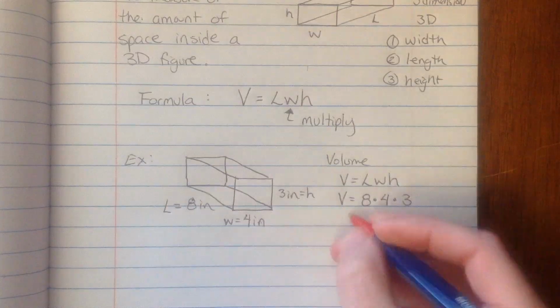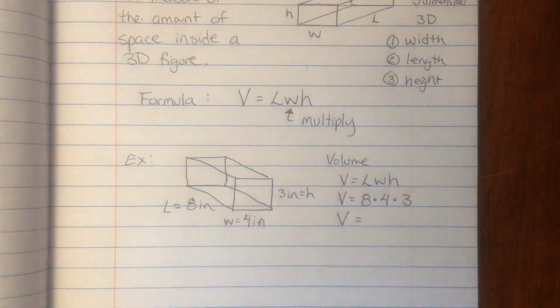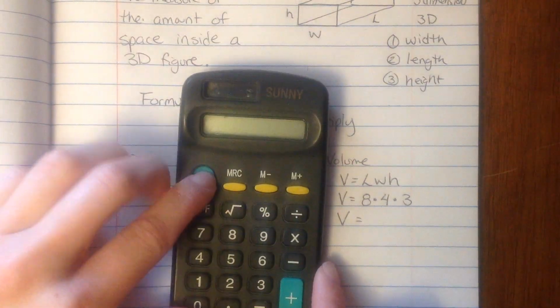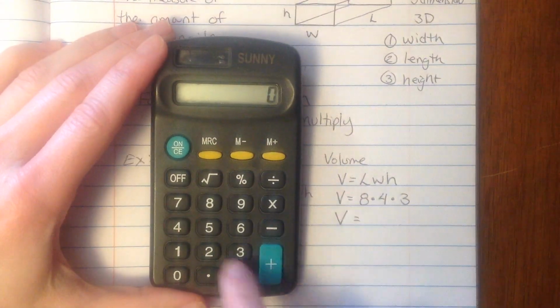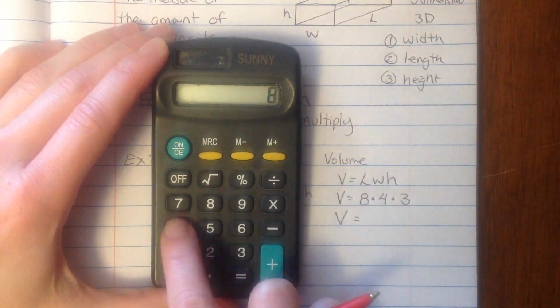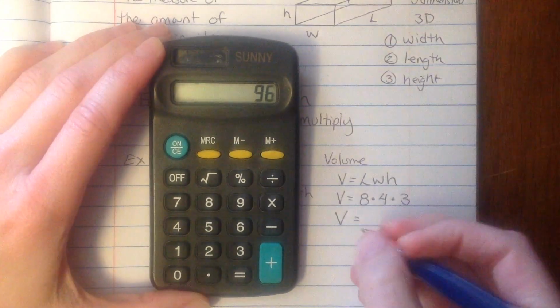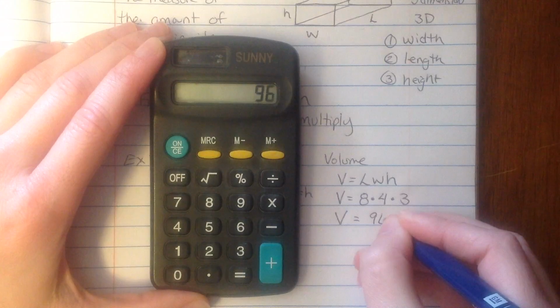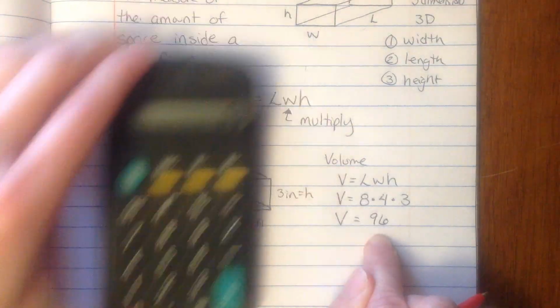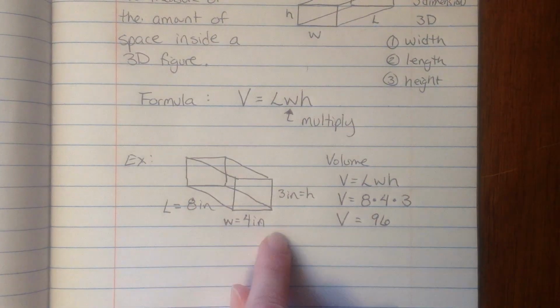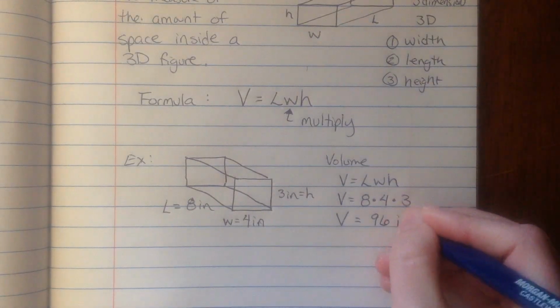So I'm just taking those three numbers, multiplying them together. Grab a calculator, and we're going to multiply these three numbers together. So 8 times 4 times 3. Multiply them together, hit equals, you get 96. And that is our answer. Now it's 96 units. We've got to look back and it's inches, so we're going to say 96 inches.